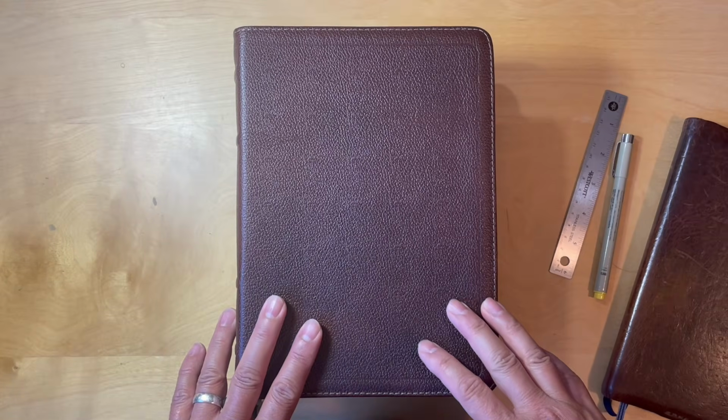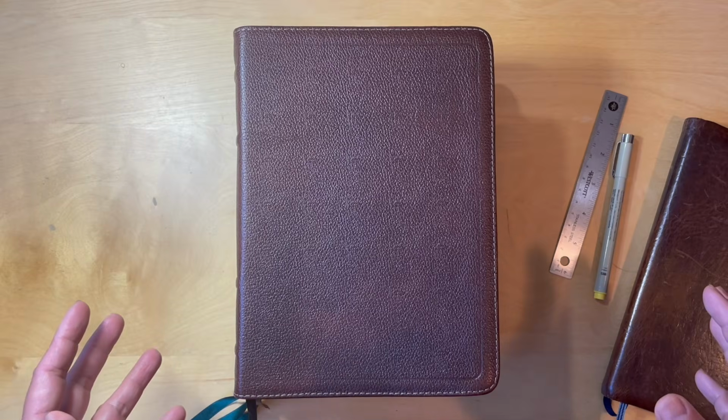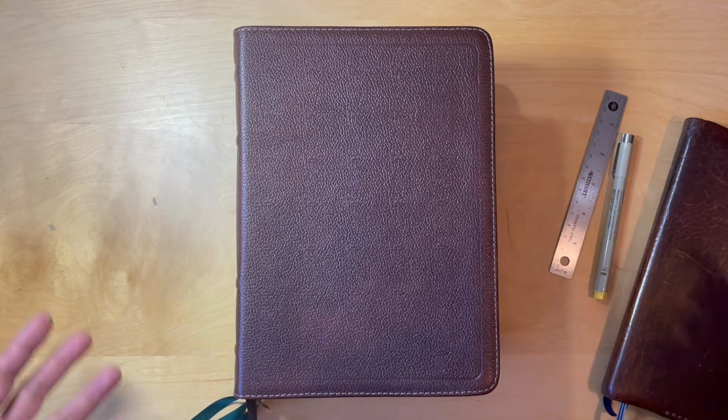You bought yourself a study Bible. Cost you a lot of money, just a pretty penny, because it's good information. Now you want to know, how do I use this thing?